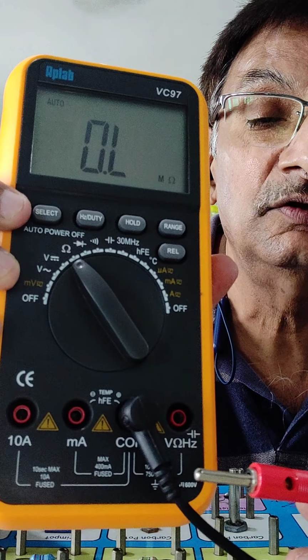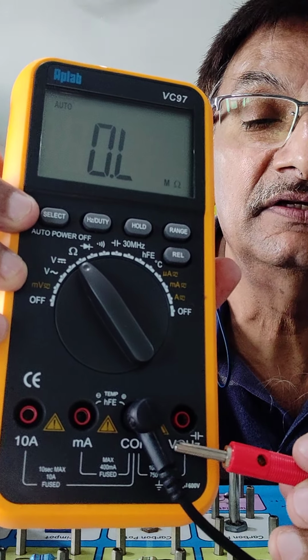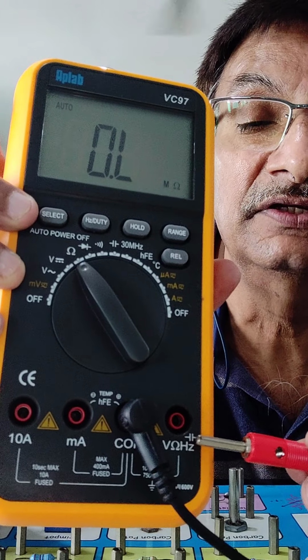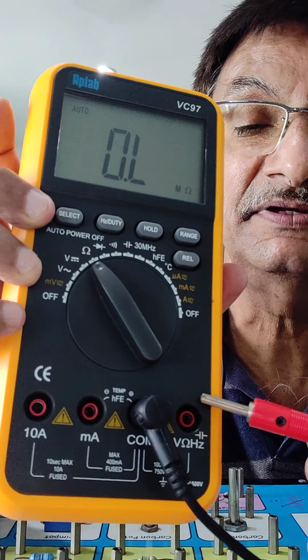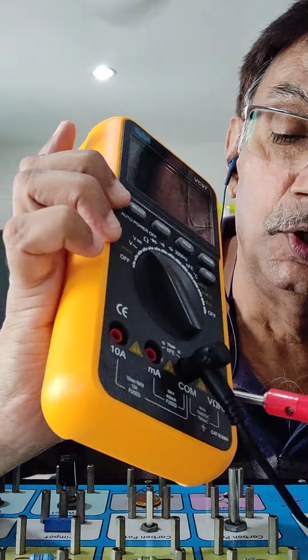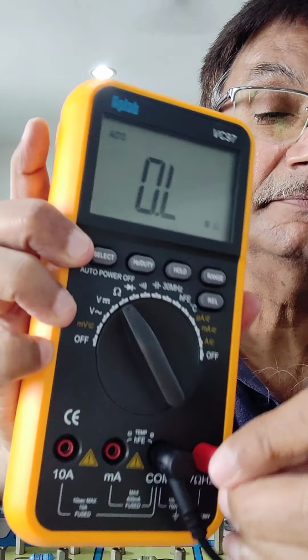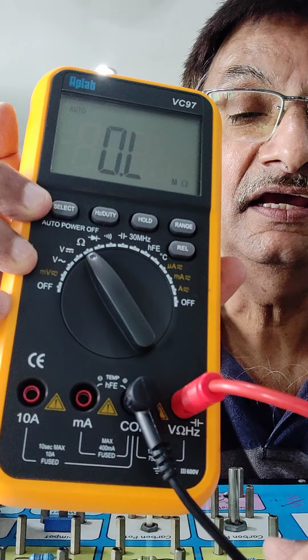Either you want to measure the voltage, or the resistance, or the hertz, that is the frequency, or if you want to measure capacitance, then this probe is going to be utilized for that. Another one is the common terminal.